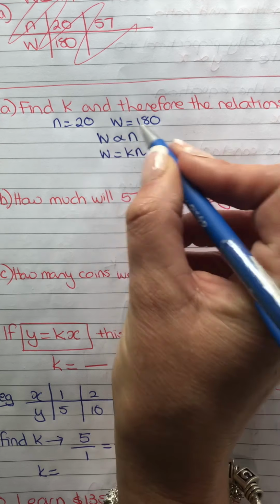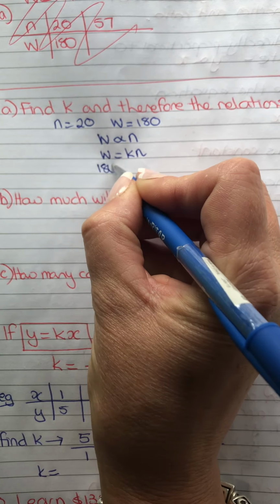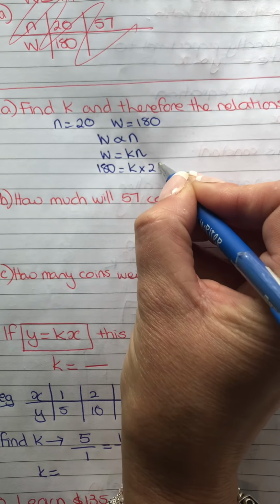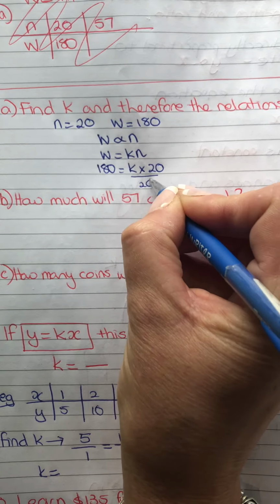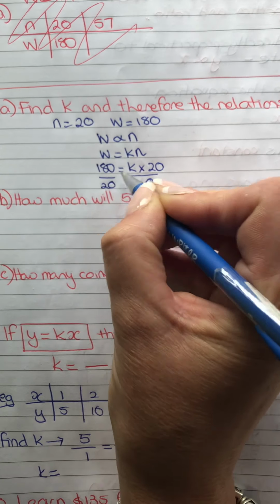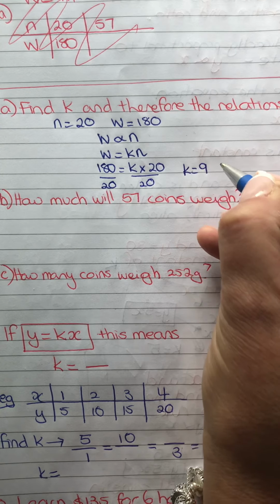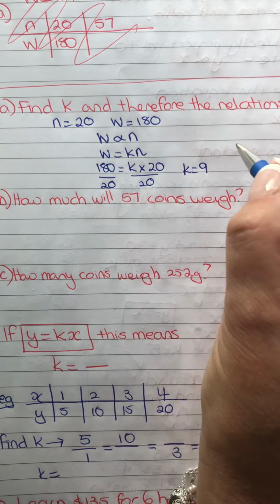All right, now we just put the information in like we did before. So W is 180, k we don't know, but N is 20. To get k by itself, we divide both sides by 20. So in this case, k is going to equal 9 because 20 times 9 makes 180.